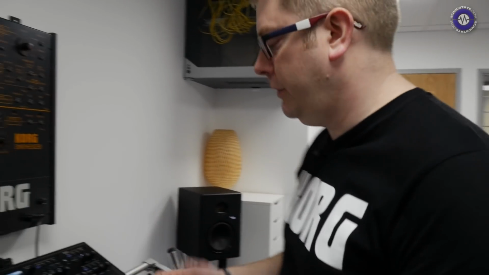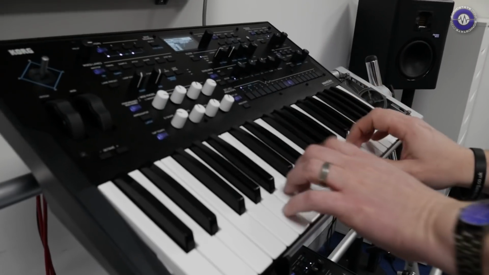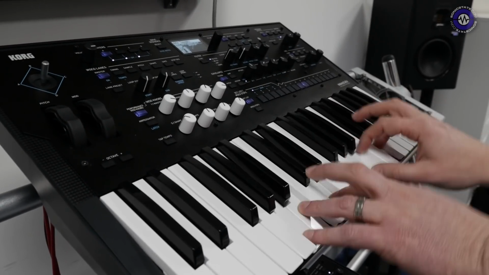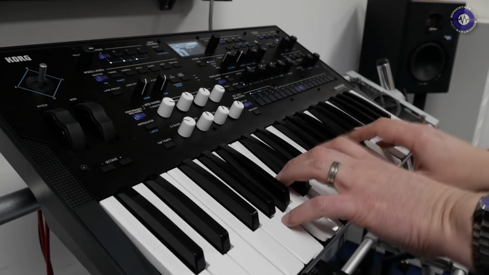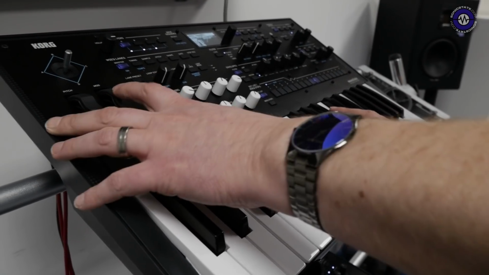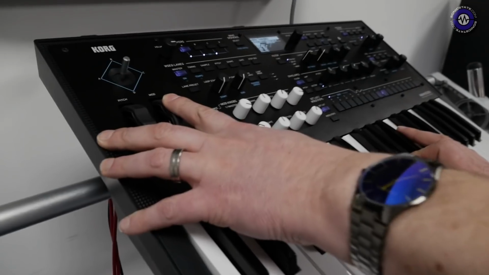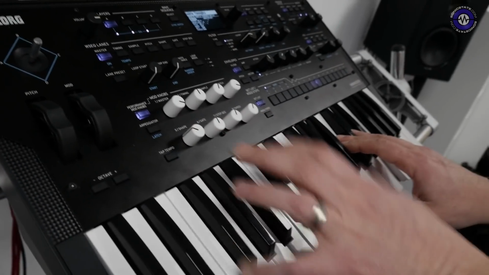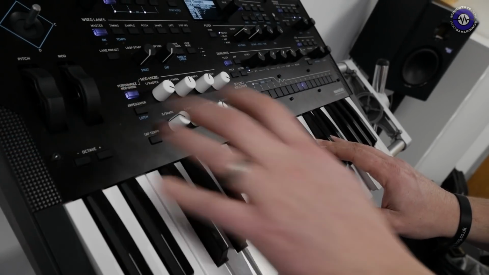What I love about the WaveState as well is you can go from a kind of regular sound and then quickly transform it to something completely different and original. So you could take a sound like this, morph it into a synth kind of sound.